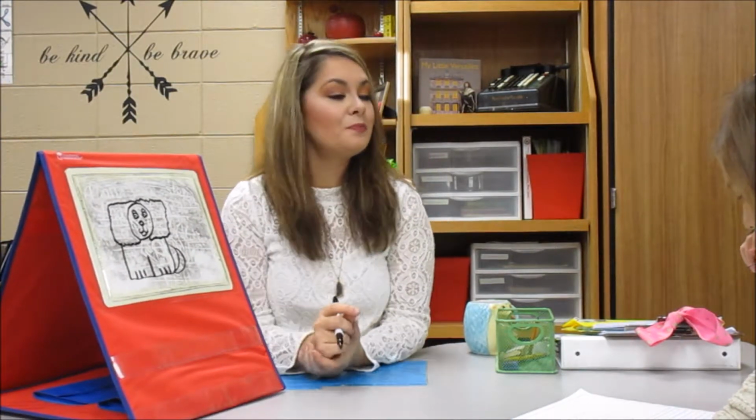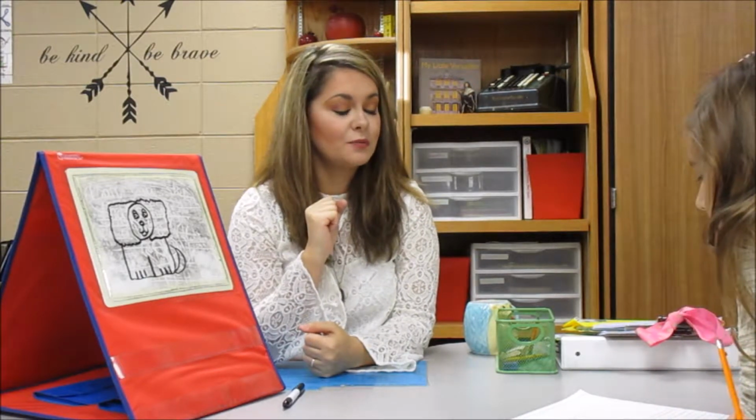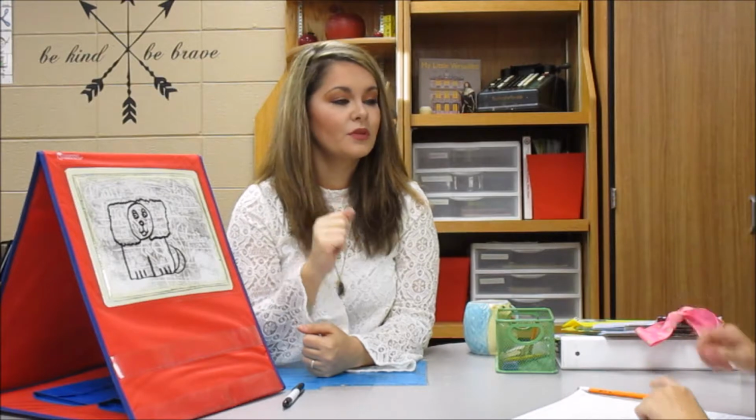Are you ready to spell Pup? Okay, here's what we're going to do. In order to figure out how to spell a word, we have to use segmenting. That's where we're going to count the sounds in the word, and then we're going to pound the sounds together to make a word. So today we're going to write pup. Say pup. Pup. Alright, get your fingers ready to segment. Put your pencil down. Ready?